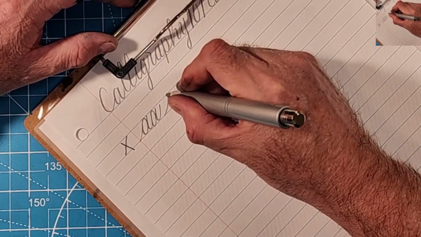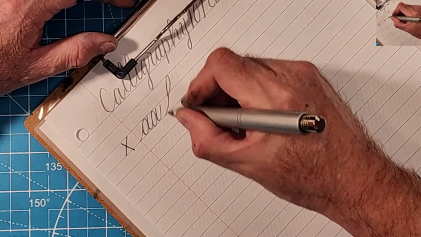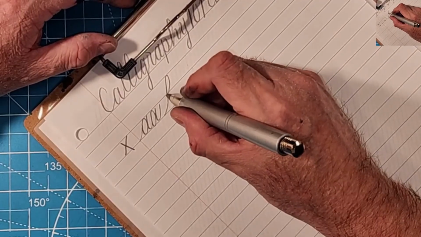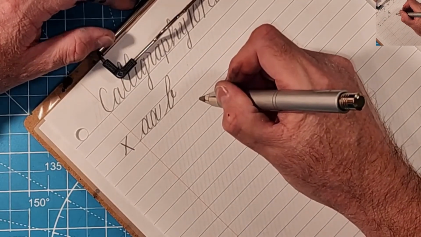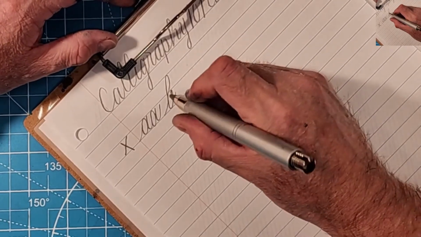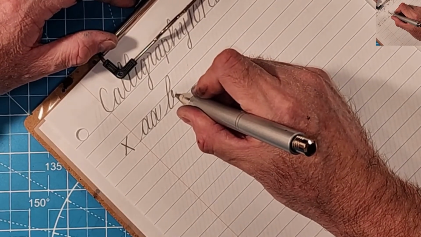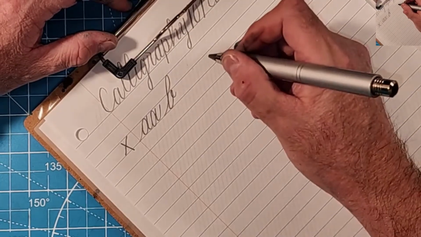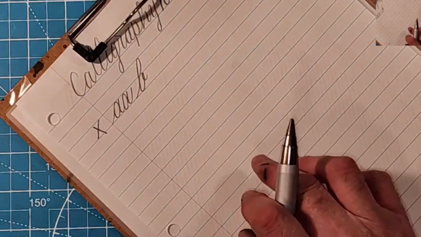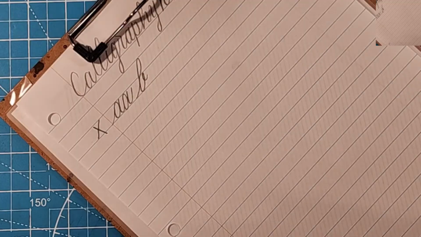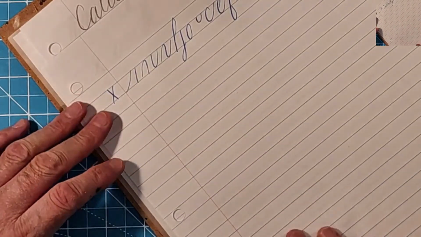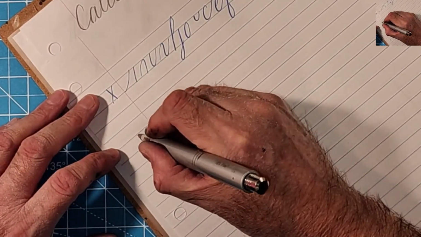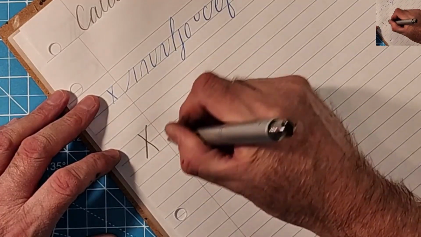A B is an upstroke, an ascending stem loop, an underturn, and a connection stroke. When we're going into an oval, we want to cut it off right in the middle of that X height. I'm going to double the X height here so you can see.